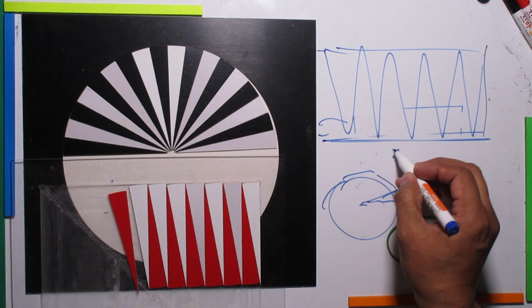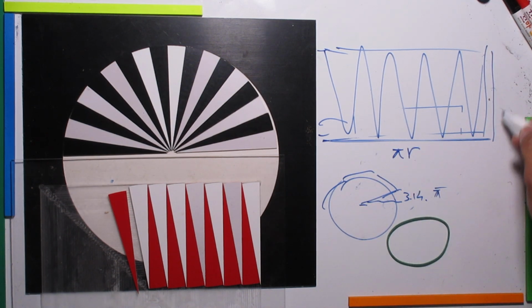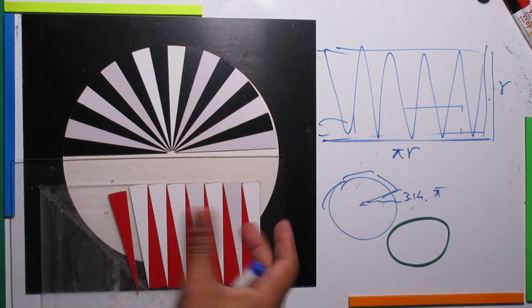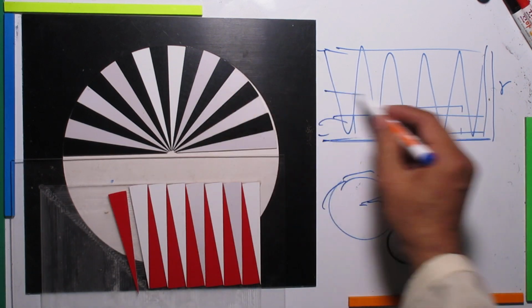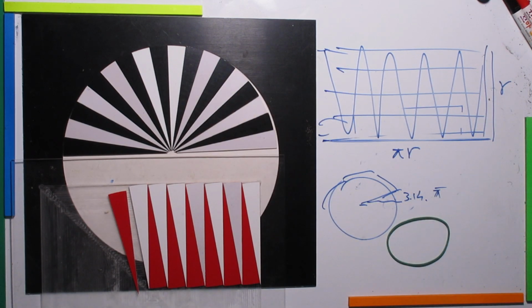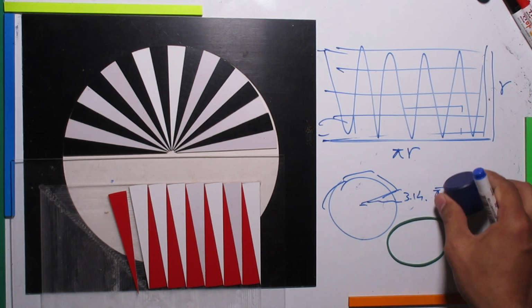So this side is pi times radius and this side is radius. So all I do is this by this. So how many boxes? Radius multiplied by pi times radius. Wow, that's interesting. But what about this cylinder?